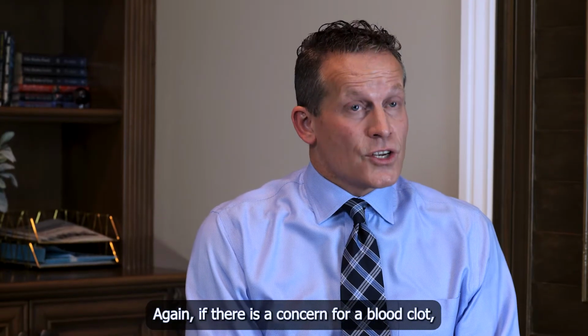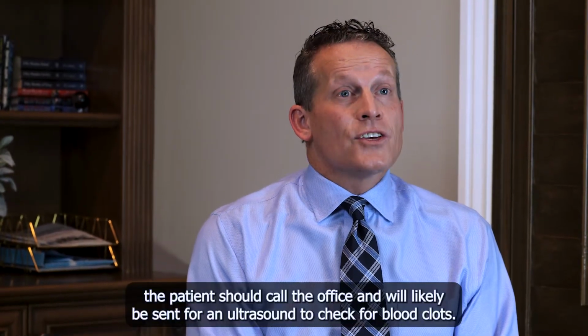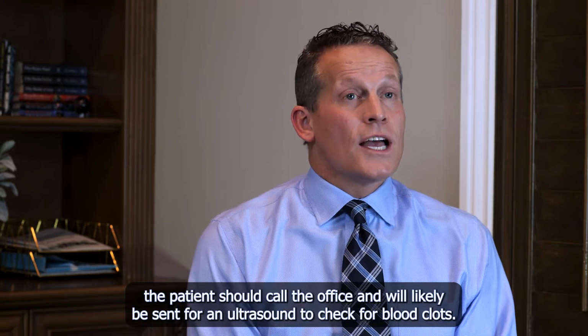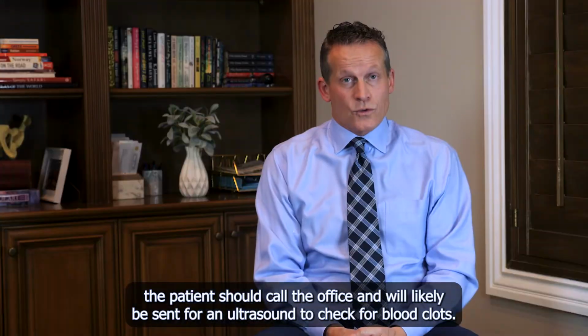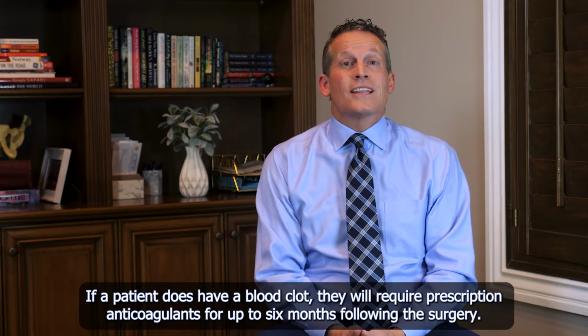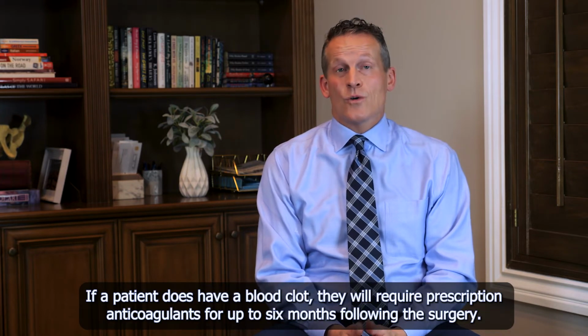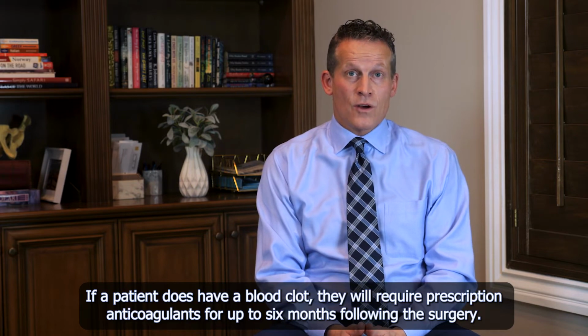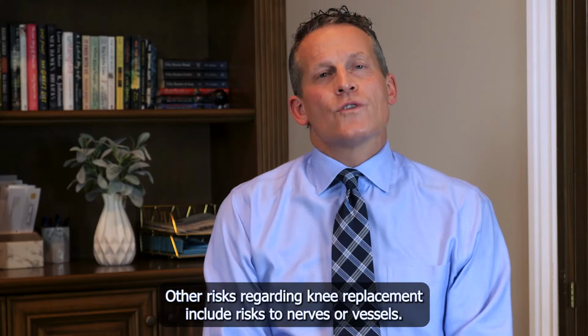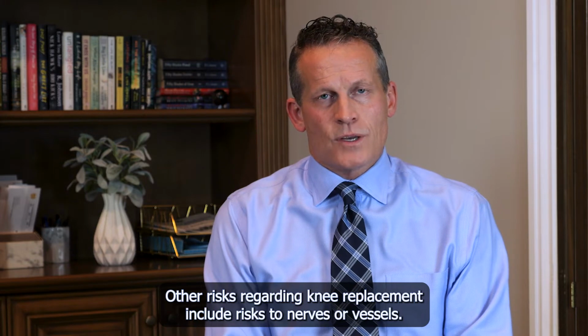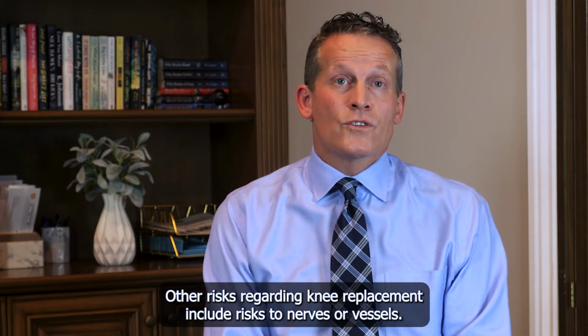Again, if there is a concern for a blood clot, the patient should call the office and will likely be sent for an ultrasound to check for blood clots. If a patient does have a blood clot, they will require prescription anticoagulants for up to 6 months following the surgery. Other risks regarding knee replacement include risks to nerves or vessels.